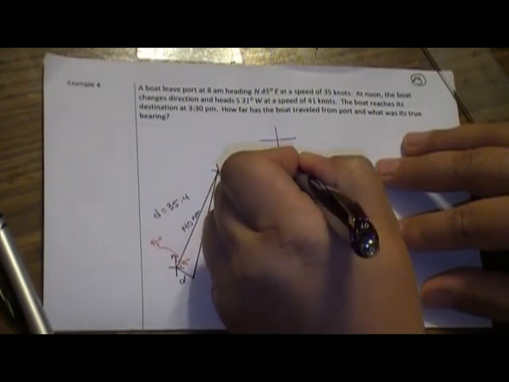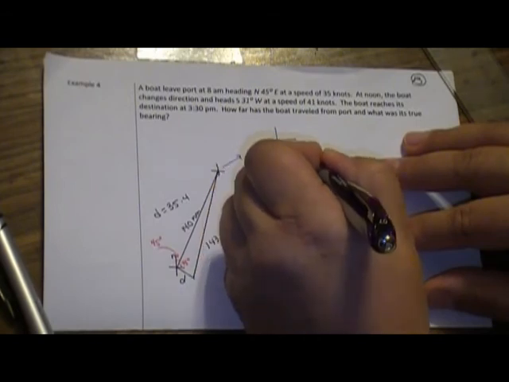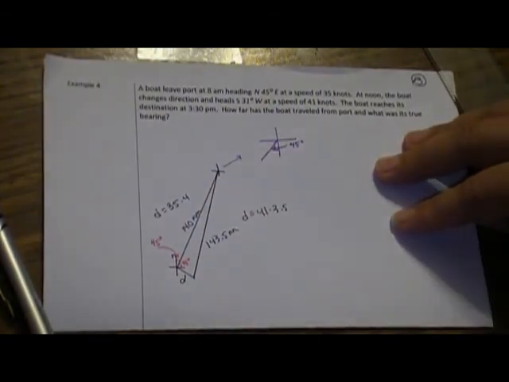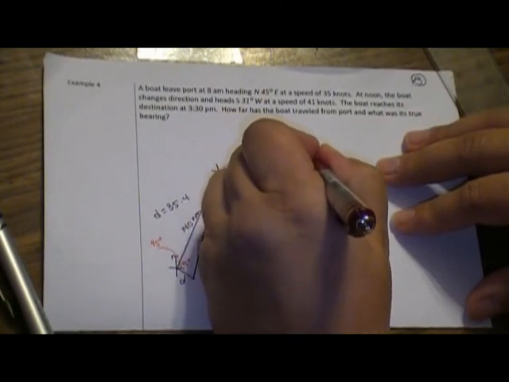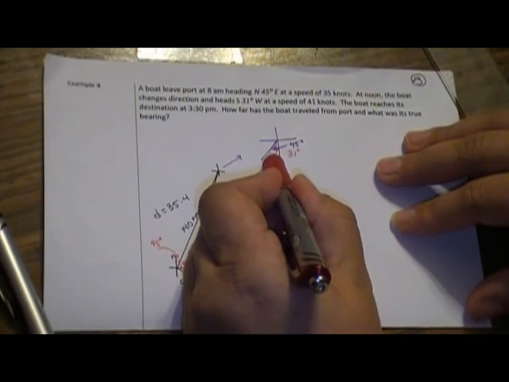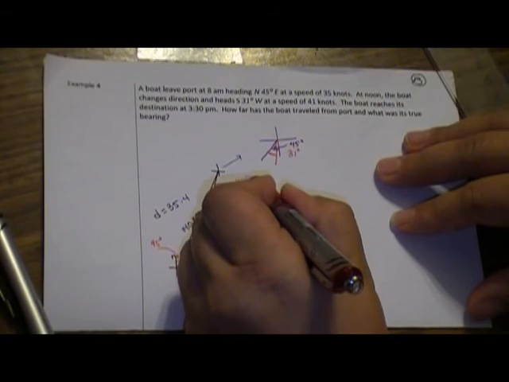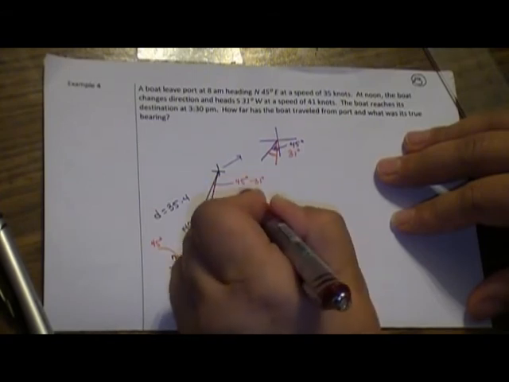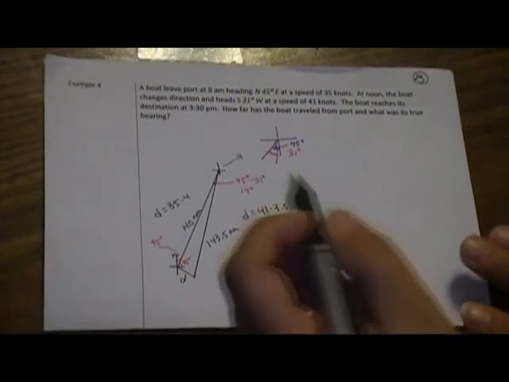The first one came in at 45, and then it left out at 31. So we need to take that difference. So this angle up here is 45 degrees minus 31 degrees, or 14 degrees. So that's our angle up there. So now we can do everything we did before. We can find our distance.